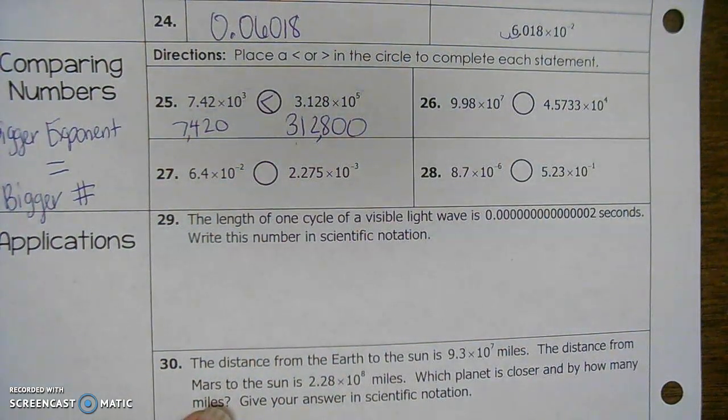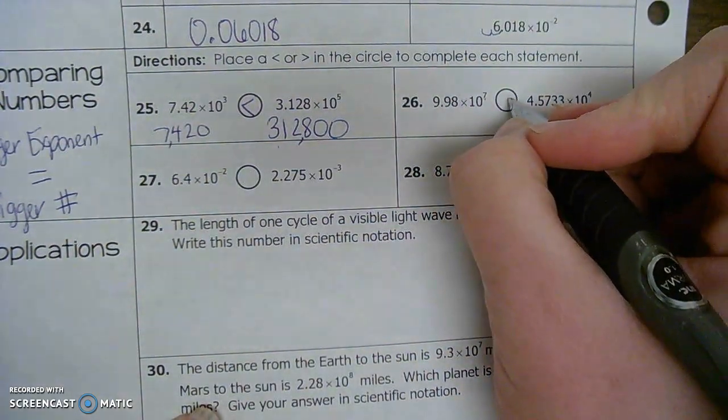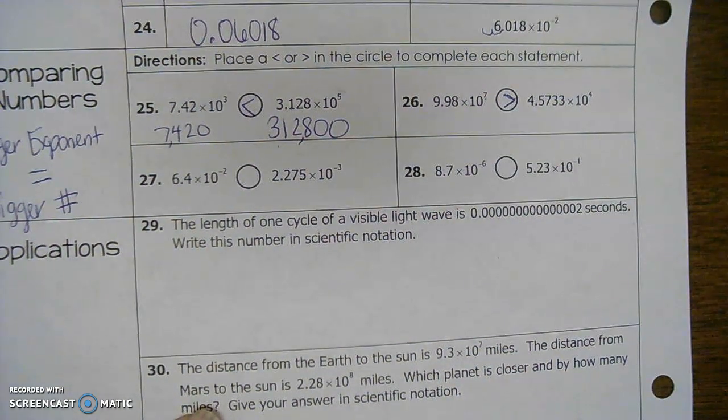So if you want to write it out in standard form, you're more than welcome to, but hopefully you don't need to. 7 is way bigger than 4, so that's going to be a greater than sign.